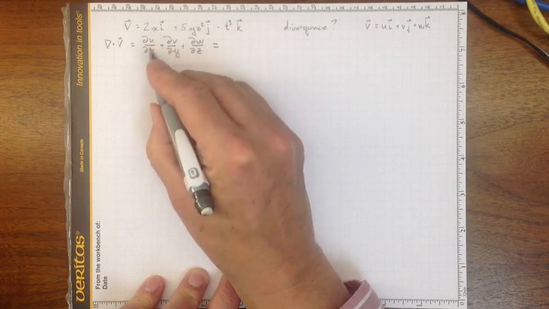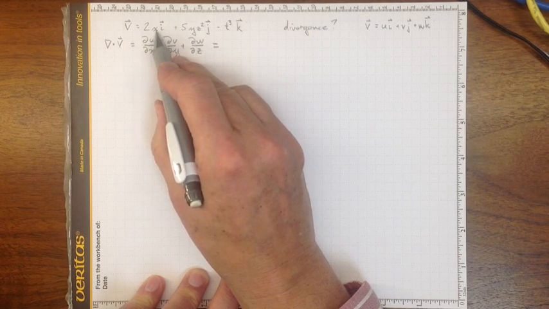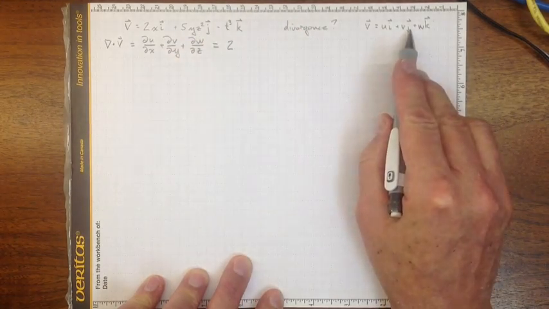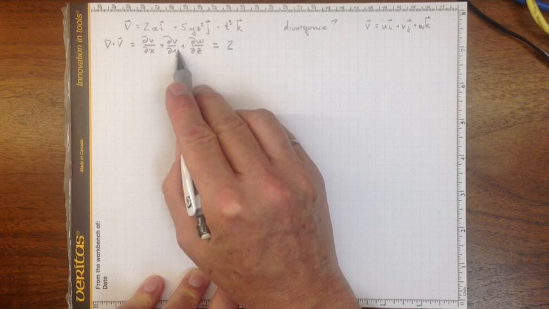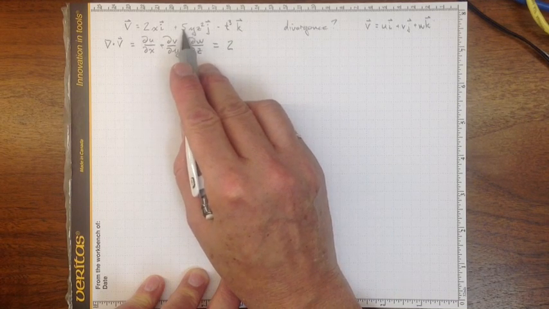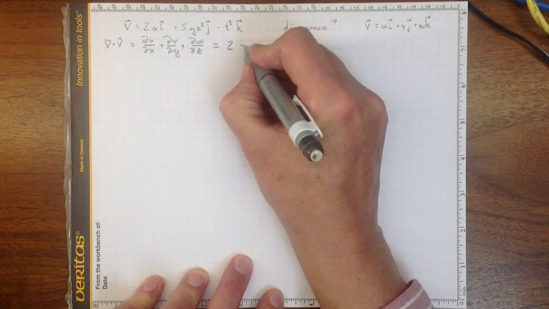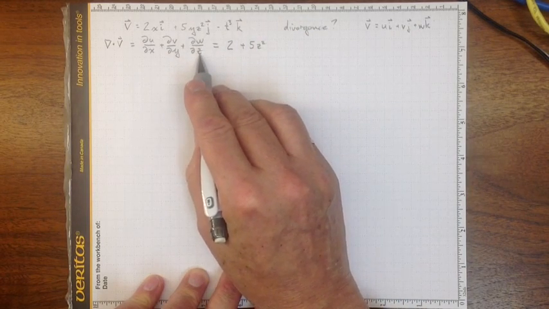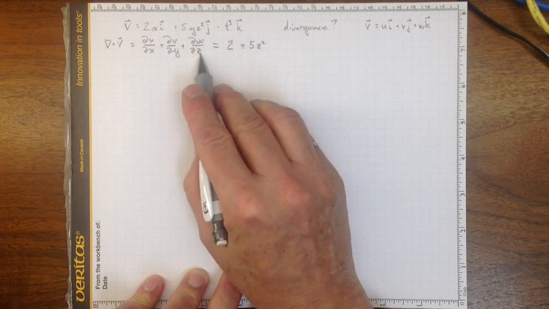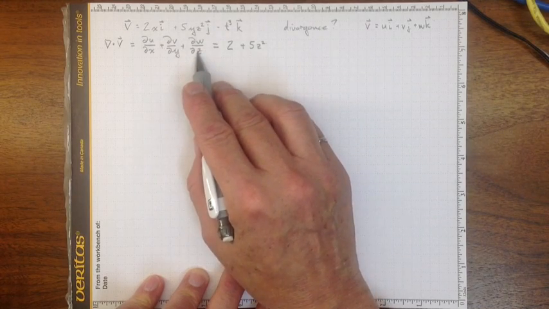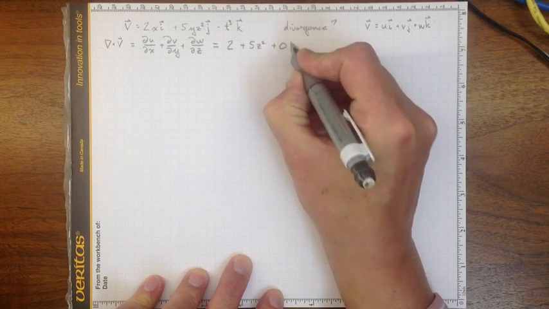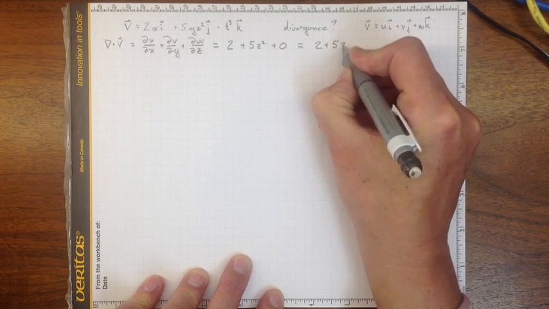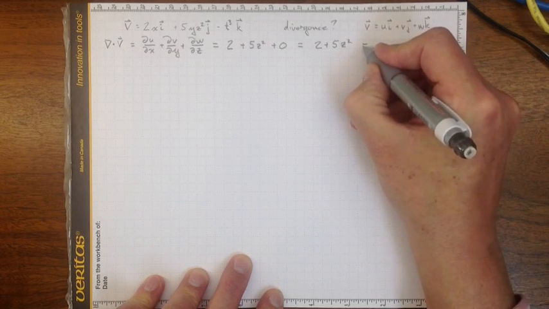So if I take those, ∂u/∂x, well, u is equal to 2x, so ∂u/∂x is 2. ∂v/∂y, this is the v component multiplied by the j vector, so 5yz squared, derivative with respect to y, everything else held constant, that'll just be 5z squared. So plus 5z squared, plus ∂w/∂z. Well, if w is t cubed, that doesn't change with z at all. So ∂w/∂z is equal to 0. So the divergence is 2 plus 5z squared, which in general is not equal to 0.